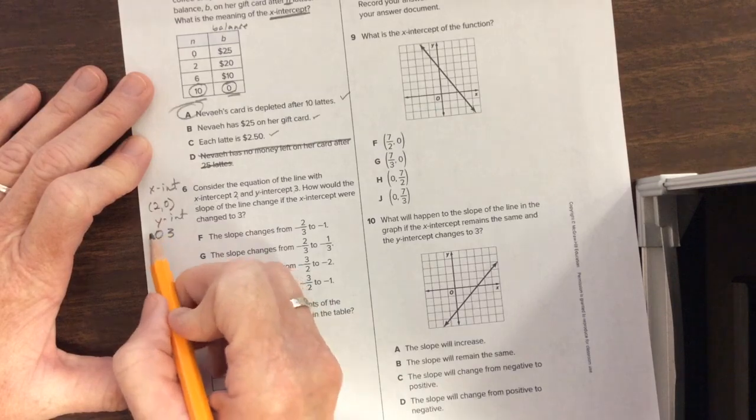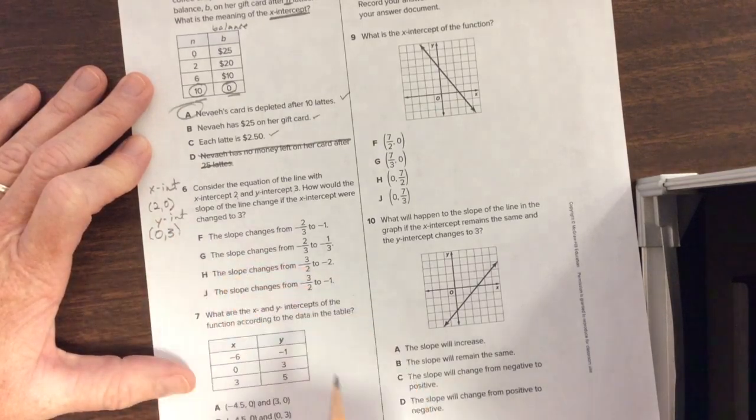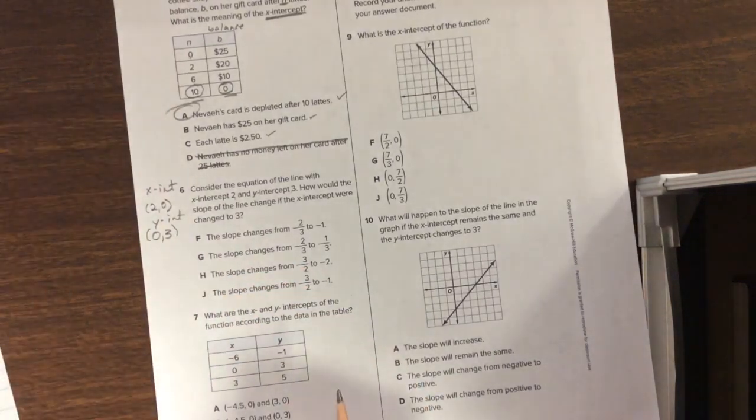Well, I know I have these 2 points. So you can either use graph paper or a calculator, and let's solve for this.